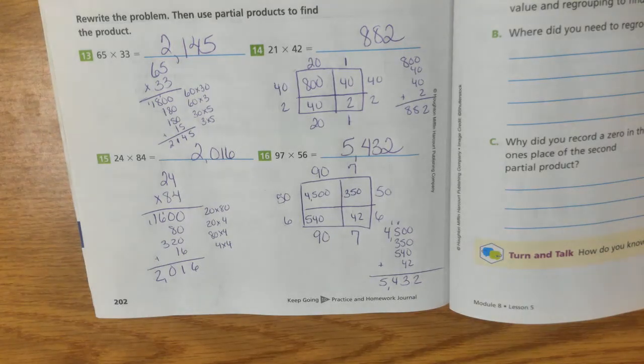All right, so please get that independent worksheet done for 8.4 and hand it in to me at school.